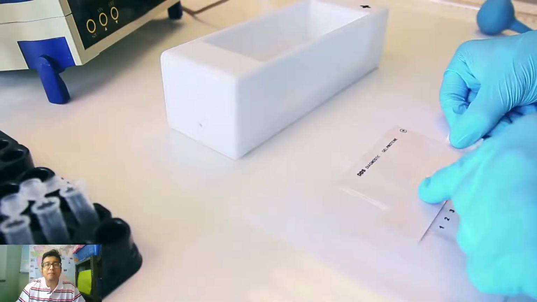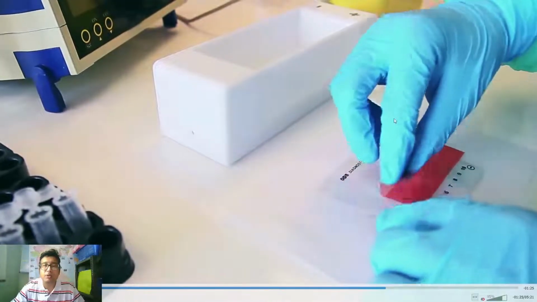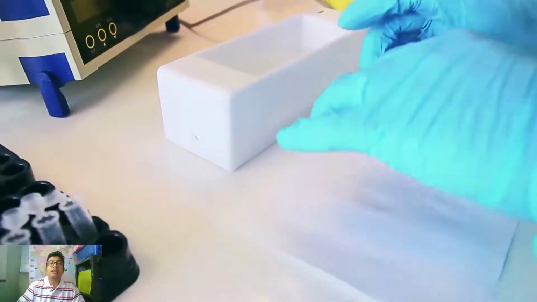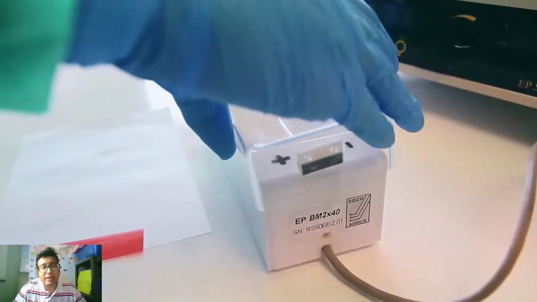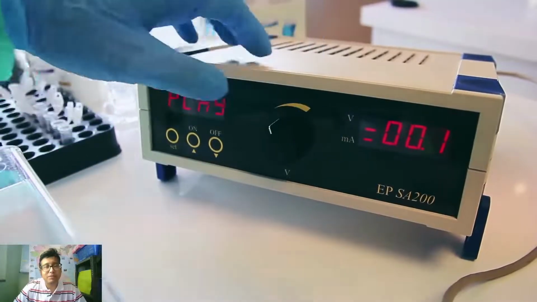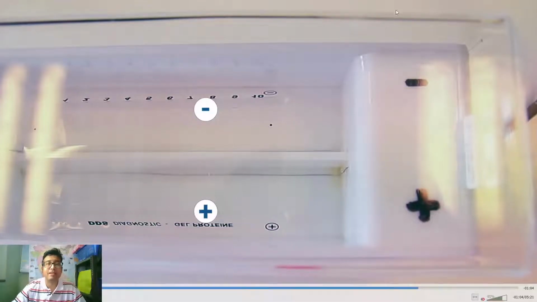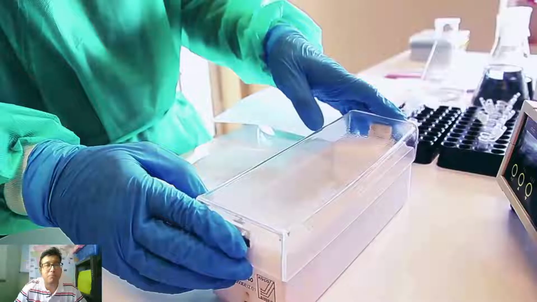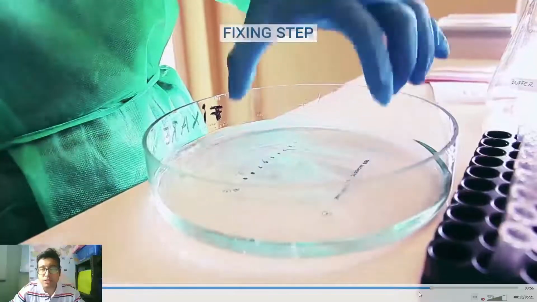So after the sample has been absorbed, you see the gel has already marked which area is positive and which area is negative. We need to be very careful while placing the gel. Okay, so the gel is placed in a U fashion and the circuit is complete, and now we are setting a specific voltage and time in the electrophoresis power supply. See, negative is connected to negative and positive is connected to positive.